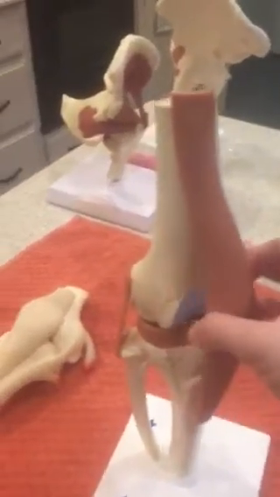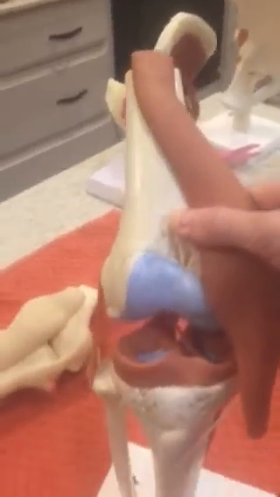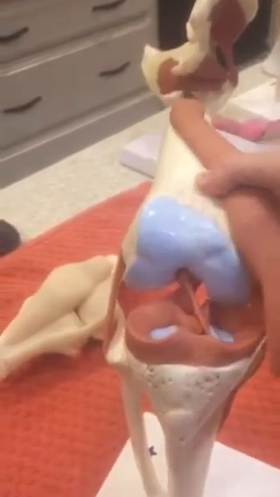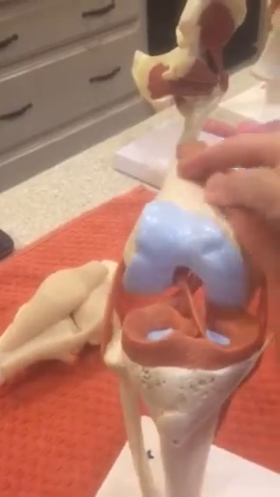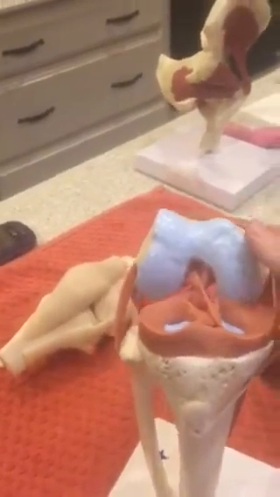If we pull this off, and on this model we can actually do that, and we flex the knee, you can see lots of stuff in there. We can see the ACL, you can see the PCL, you can see your menisci, and you can see your transverse ligament. Now I'm going to lay it down so that we can look at it.